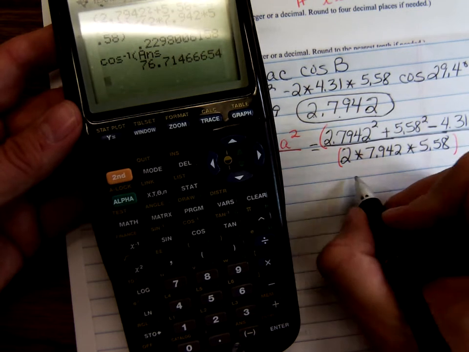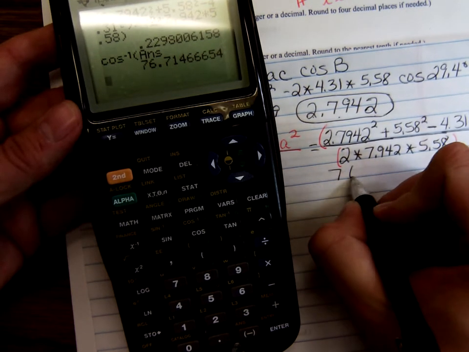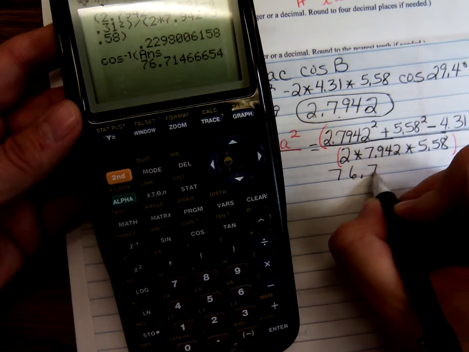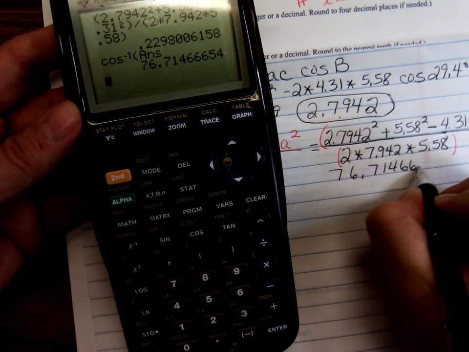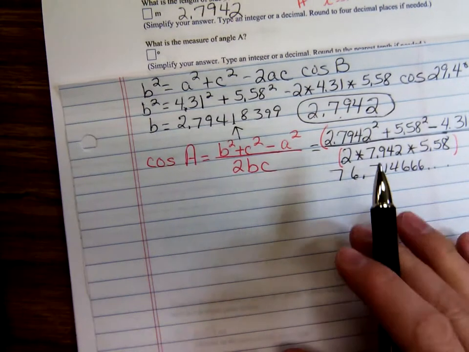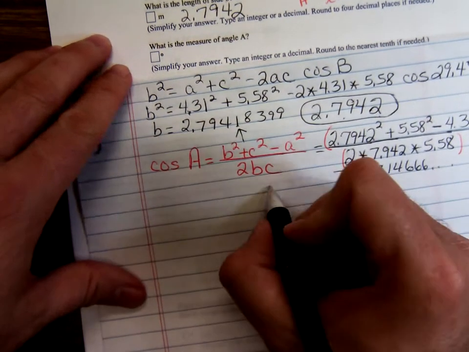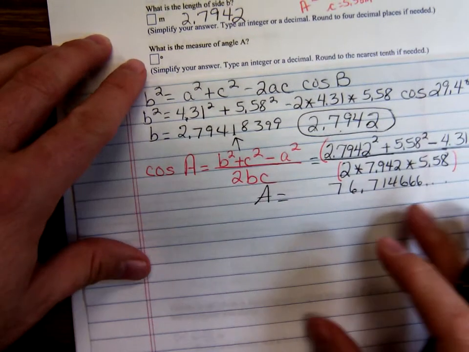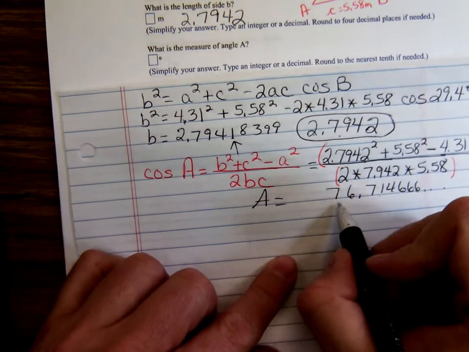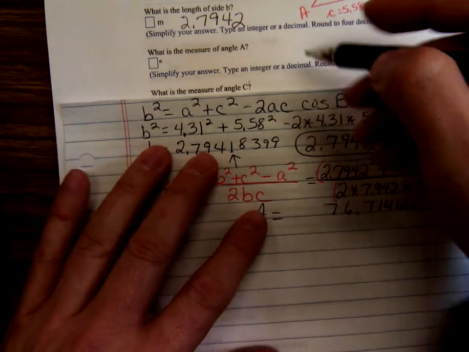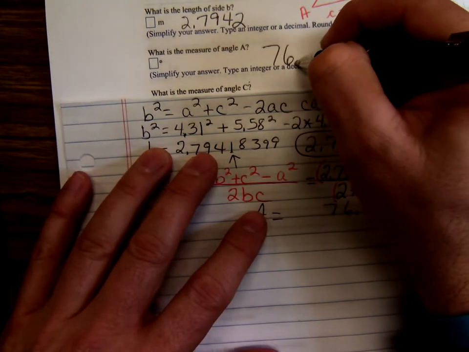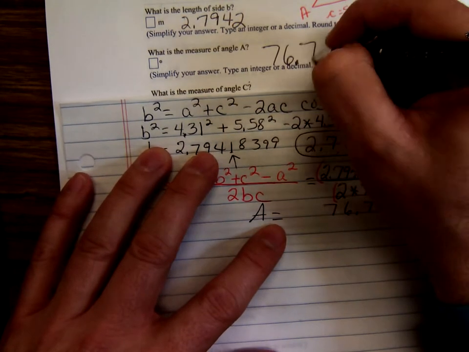76.714666... That's the answer for angle A. How are we told to round it? Round it to the nearest tenth. So angle A would be 76.7 degrees.